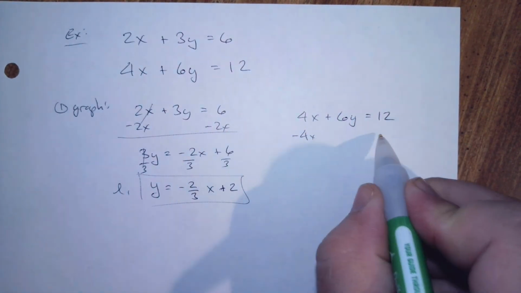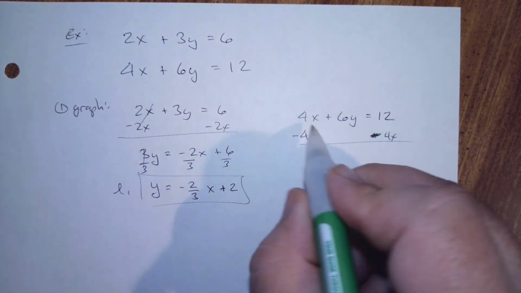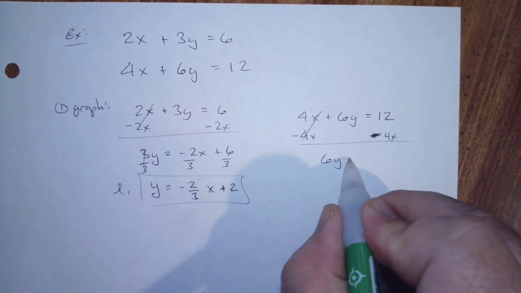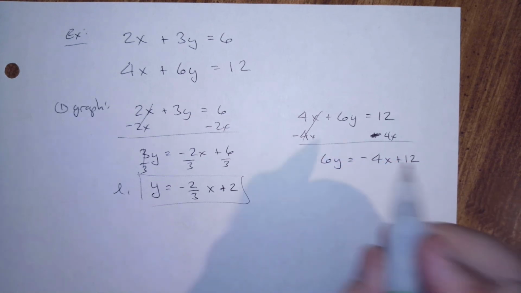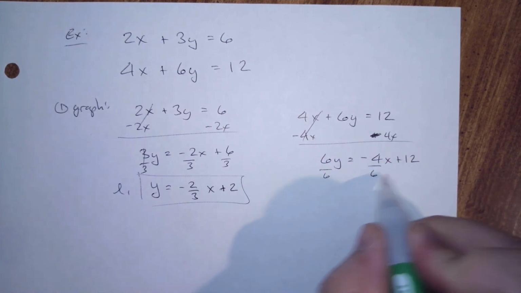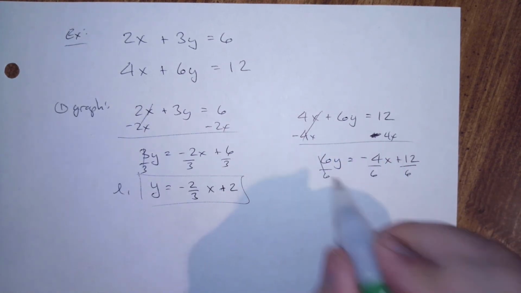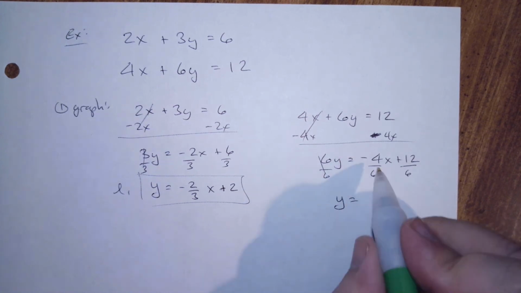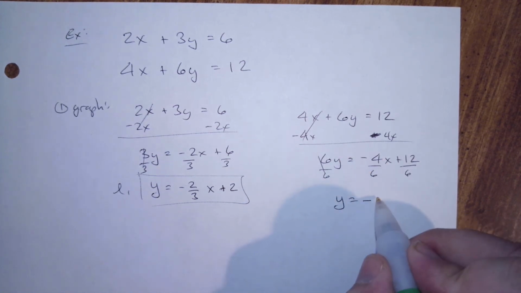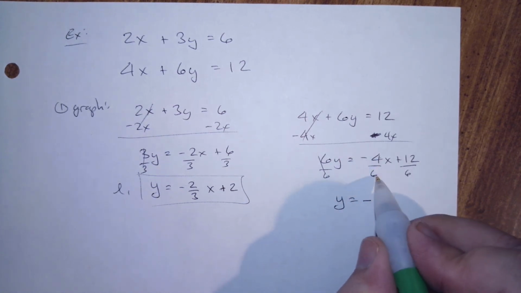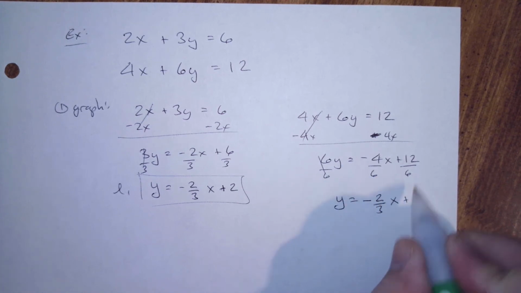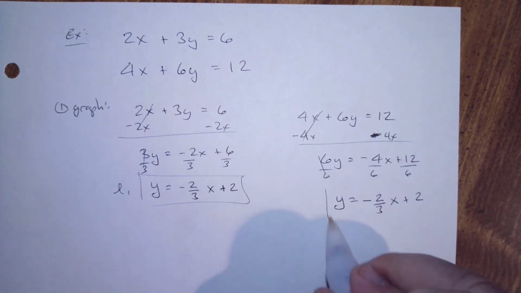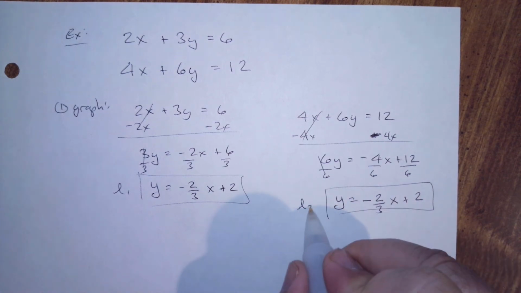Subtract 4x from both sides. 6y equals negative 4x plus 12. Divide each one by 6. They both have a 2 in common. 2 goes into 4 twice, 2 goes into 6 3 times, and 12 divided by 6 is 2. Here's line 2.